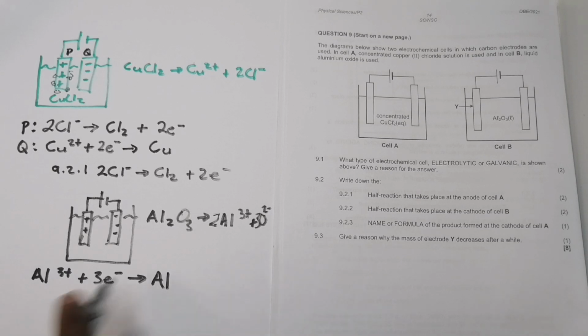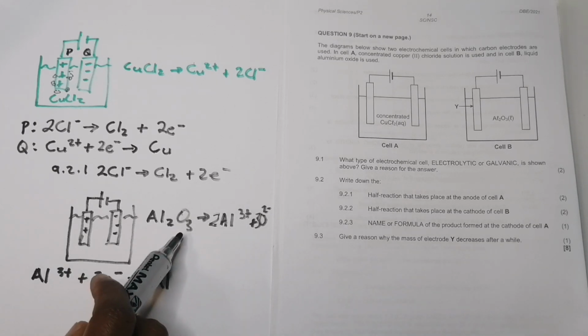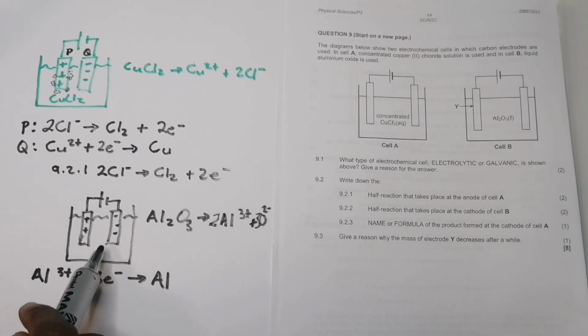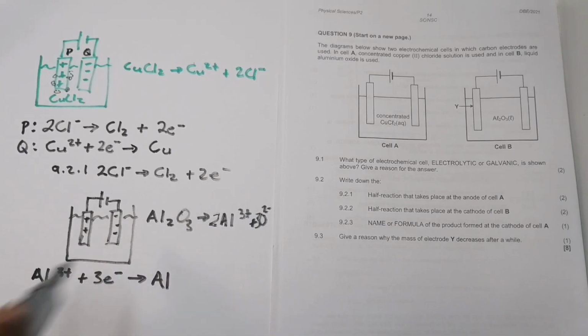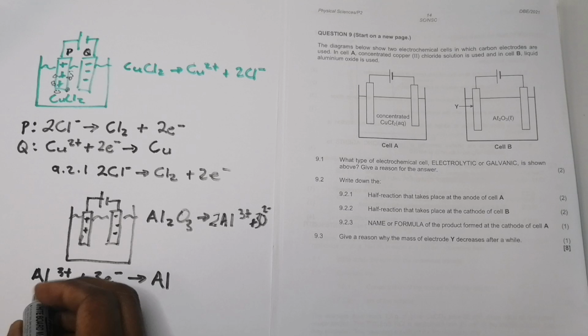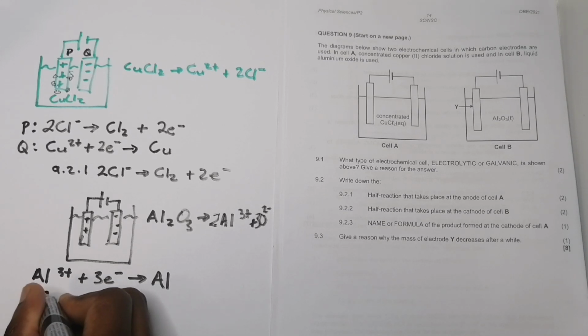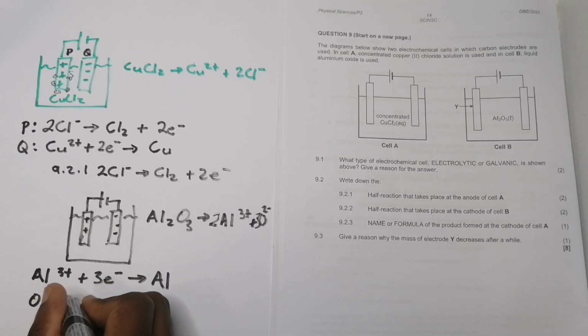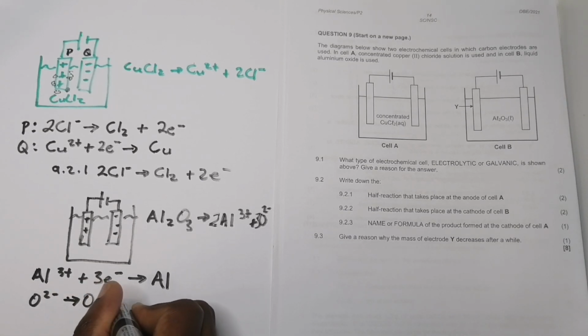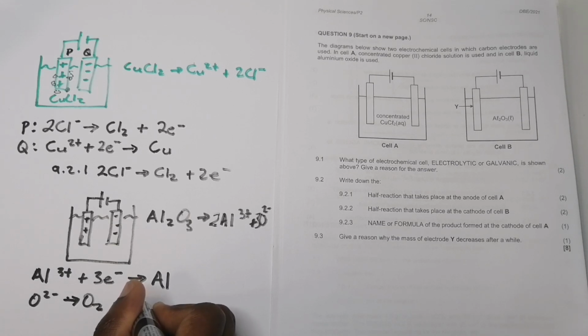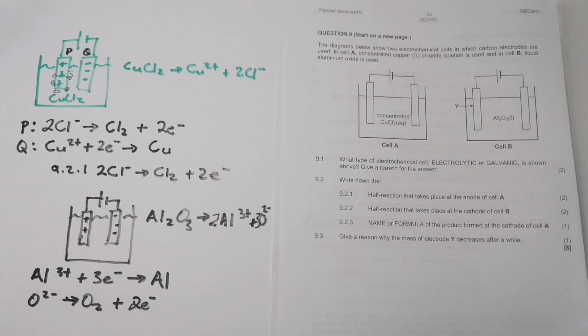And then you also have oxygen, the negative ions, so they would go to that side. So O2 minus would become O2 by giving away those electrons.